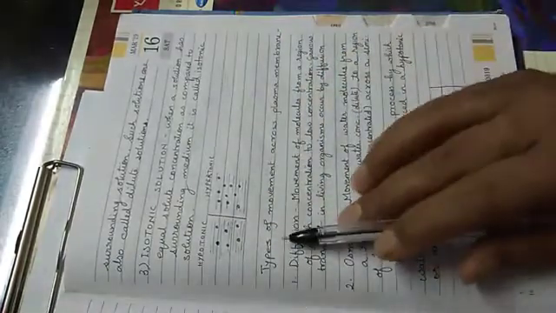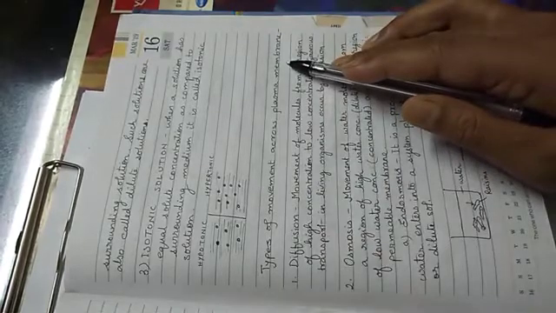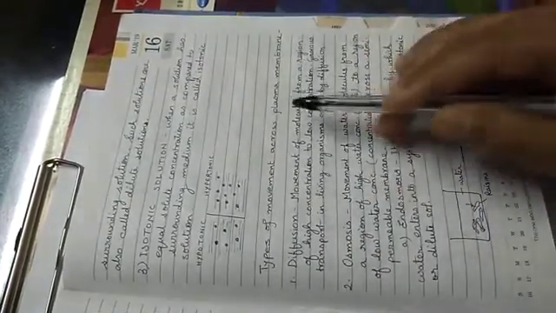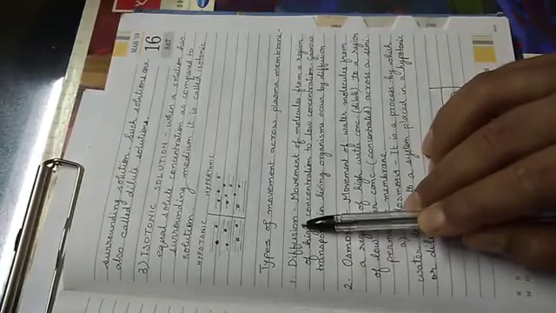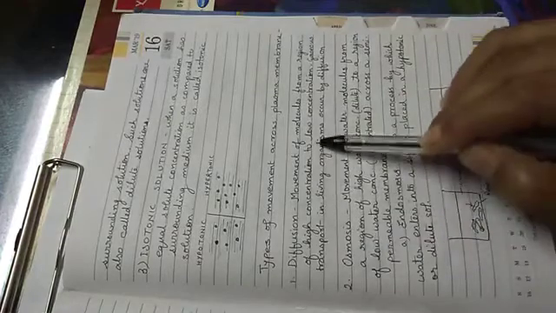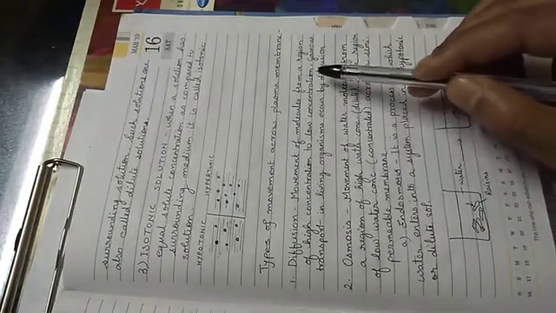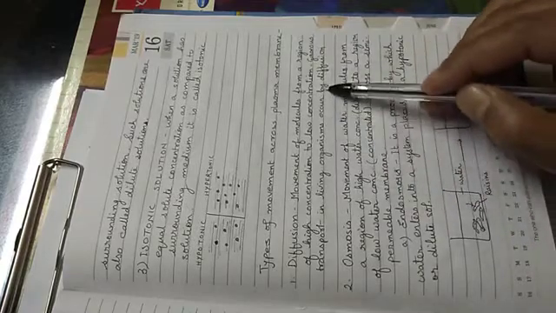So what are the types of movement across the plasma membrane? Let's try to understand the different types of movement of substances. First is diffusion. Diffusion is the movement of molecules from a region of high concentration to low concentration. Normally it occurs for gases. Gas transport in living organisms occurs by diffusion.